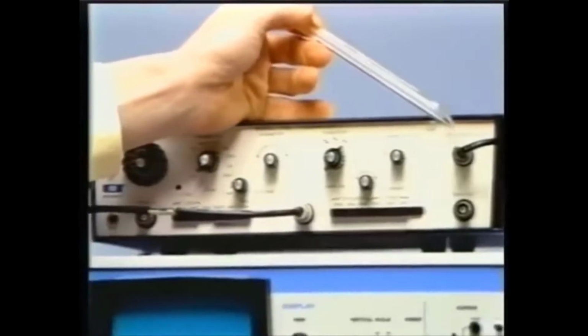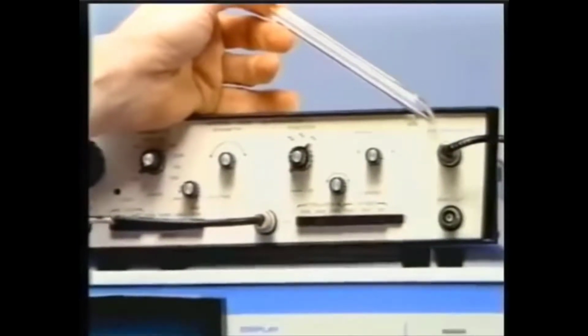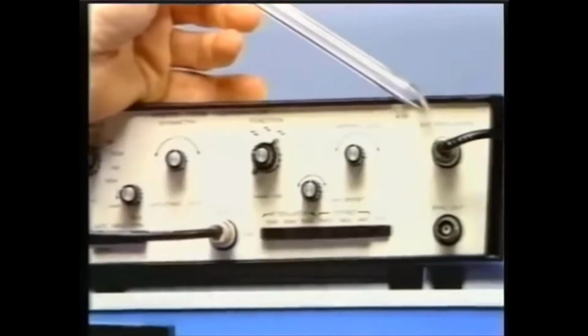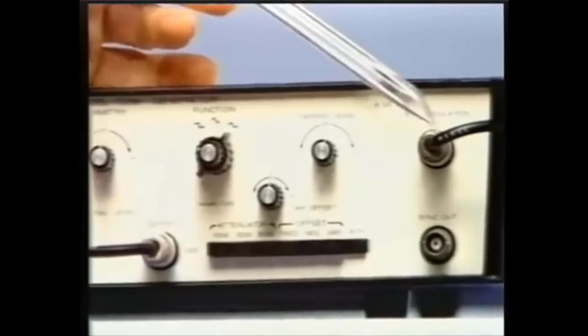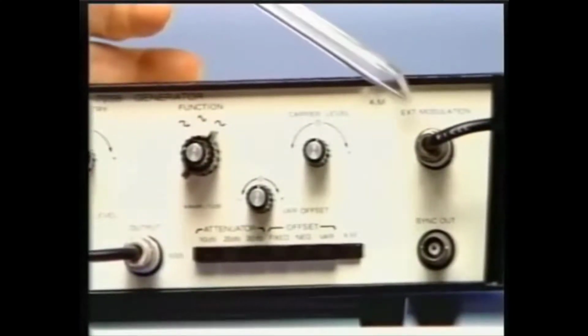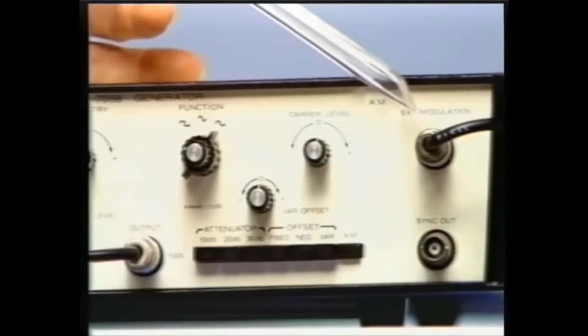Well, Sandy, maybe to begin, you can just point out what some of the controls are on the modulator box. Okay, there are some interesting points to look at here. This is an input for an external signal. We'll be taking a signal right out of the signal generator and putting it in here, and that will be the signal that will be modulated according to the carrier.